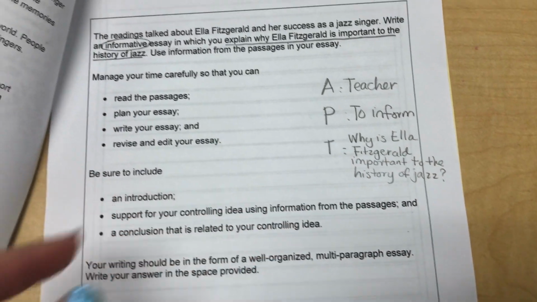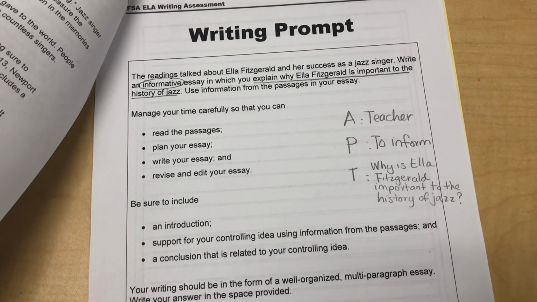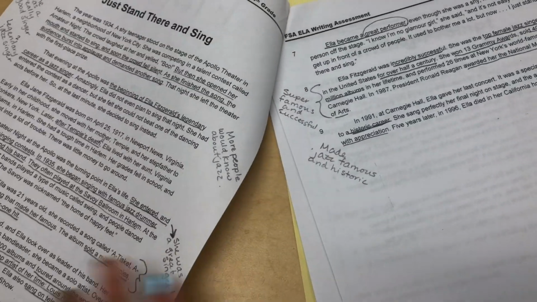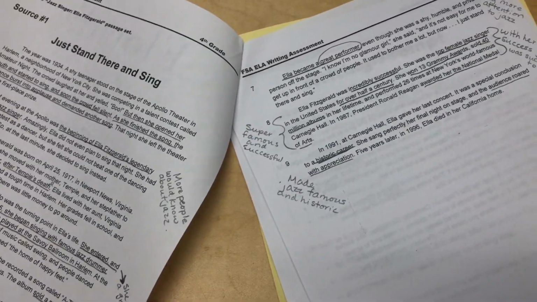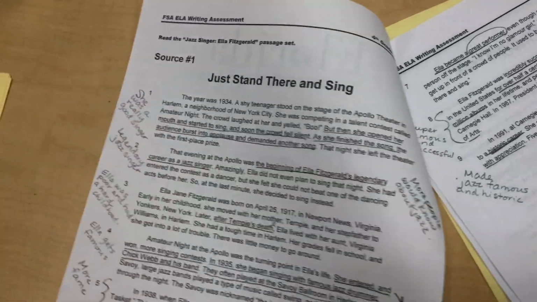This was important because as we read the sources and we were trying to find annotations or selective underlining to help us with our essay, we kept going back to that task. So then I read the passages with them, and first we read the passages just to take it all in, and then we did a close read of the passages, a second read.